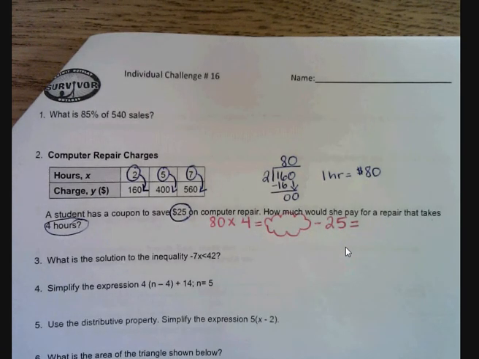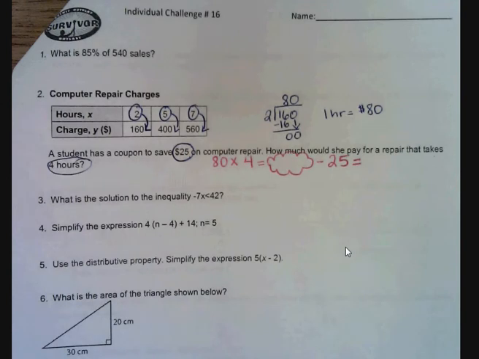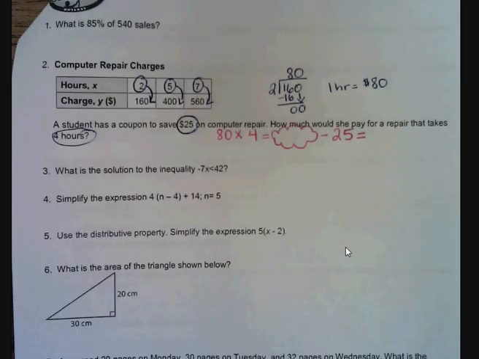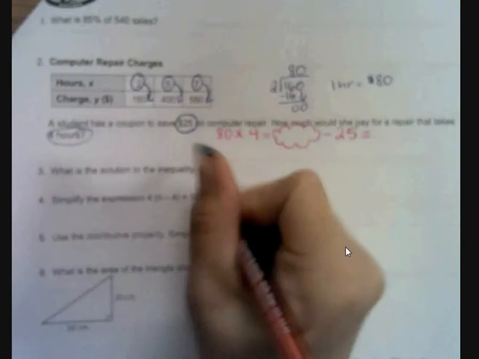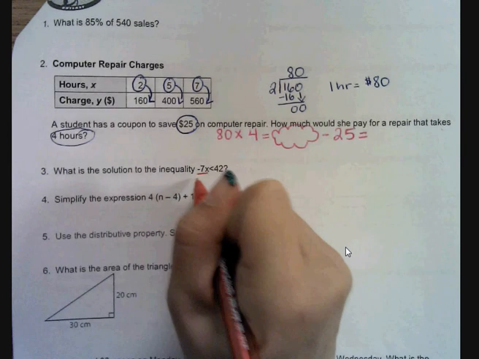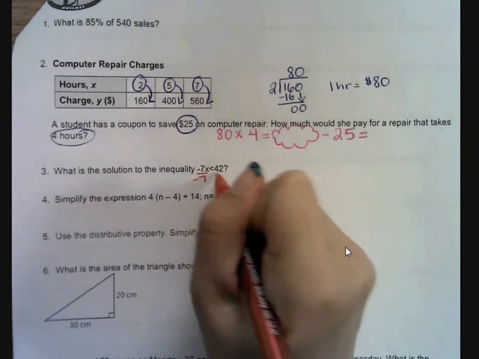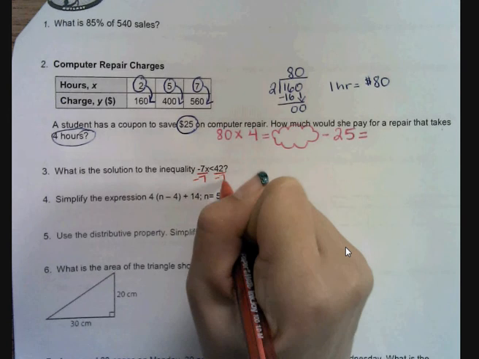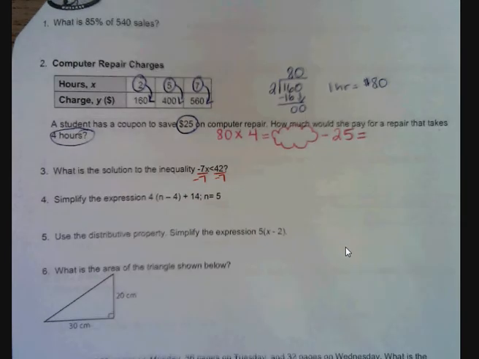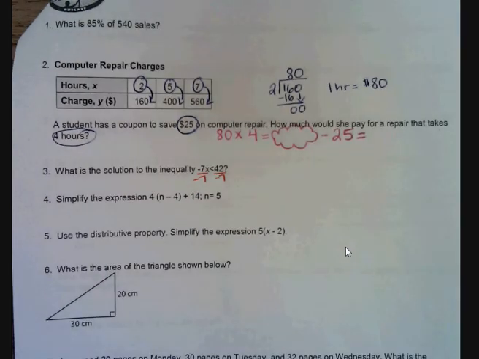Okay. Number 3, what is the solution to the inequality? All right. We have to do the opposite operation and get your variable by itself. So negative 7x is less than 42. Negative 7x, that operation is multiplying. So the opposite of that is to divide. We're going to divide both sides by negative 7. Here's the thing, when we divide by a negative, our inequality sign flips.